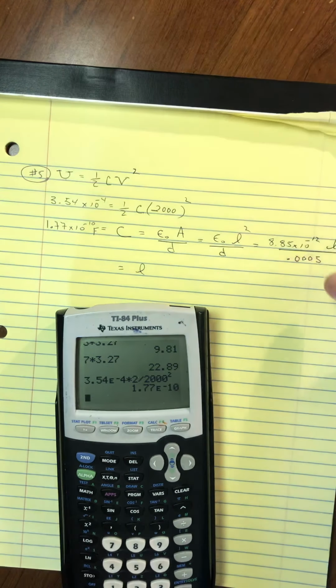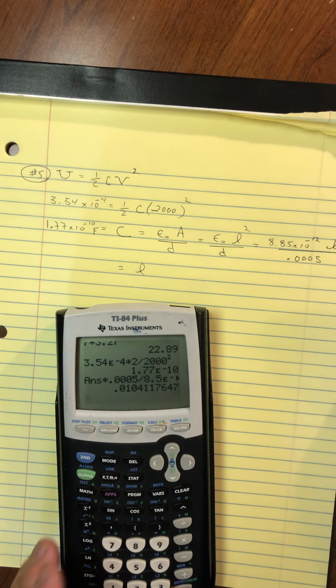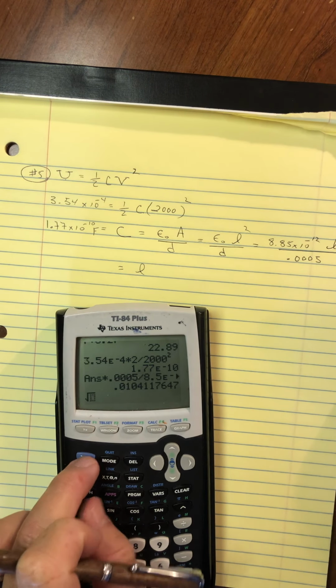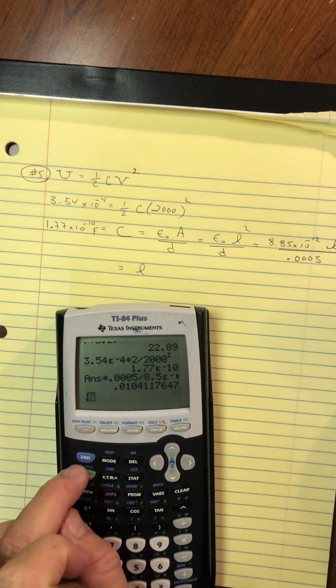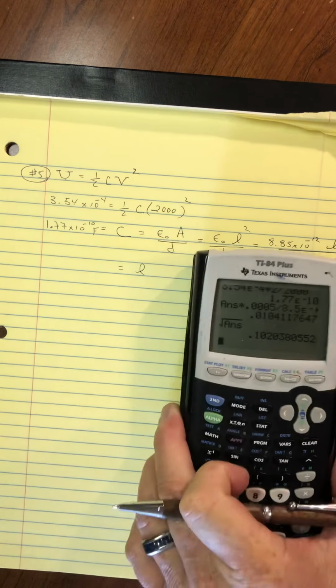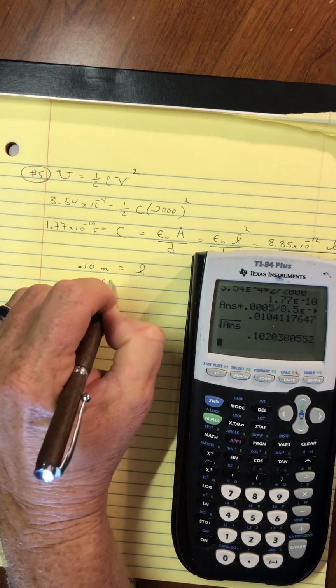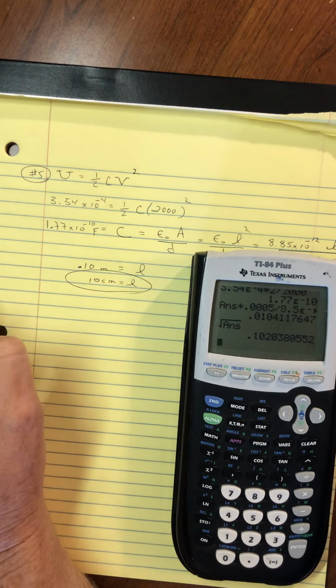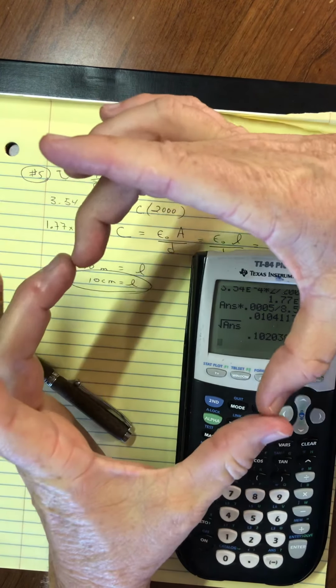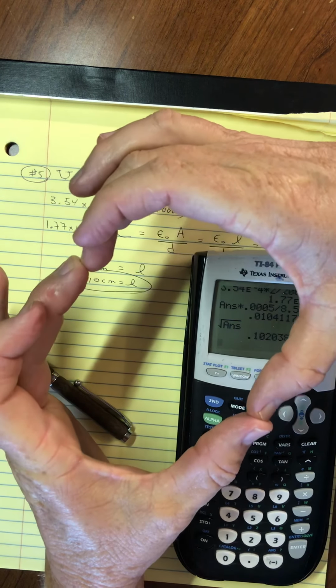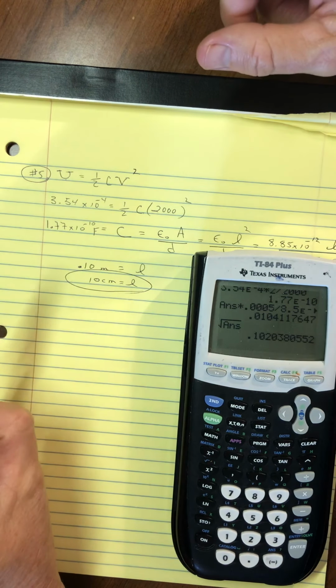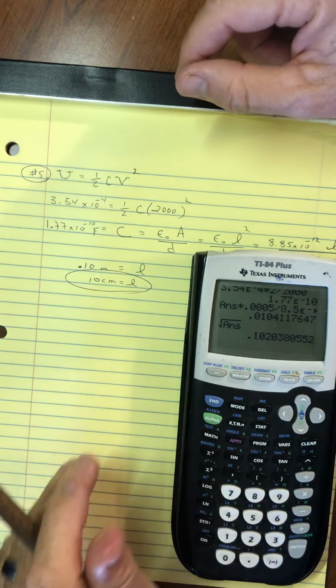So I've already got the capacitance, so I'll just move this over: 0.123 times 5, divided by 8.85 times 10 to the negative 12, and then take the square root of that last answer, and we are at 0.10 meters, or if you like, 10 centimeters. So this is a metal square, about yay big, 10 centimeters by 10 centimeters. So there's my capacitor with a really thin half millimeter spacing between the plates.